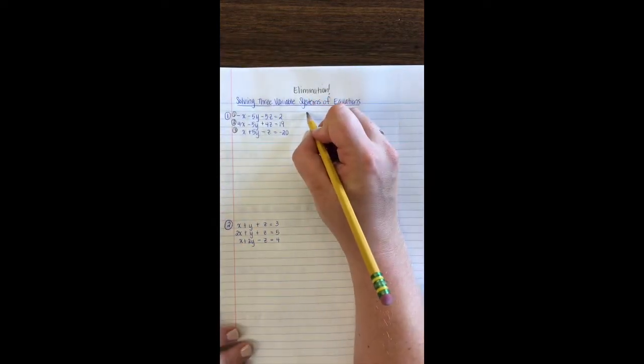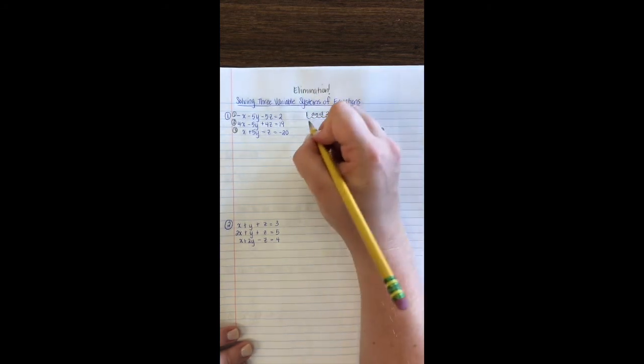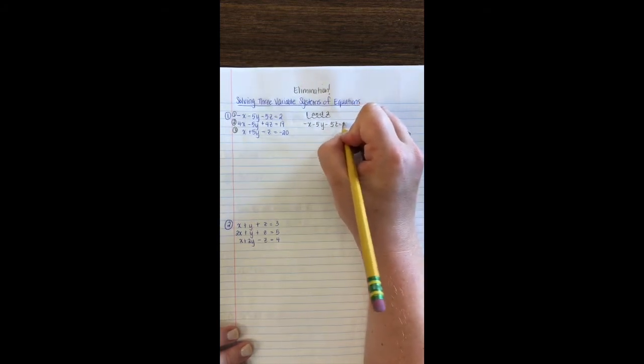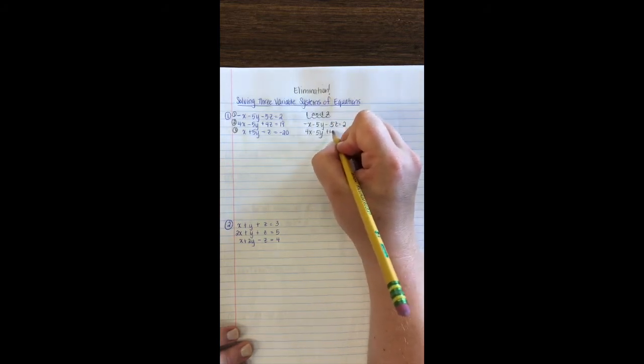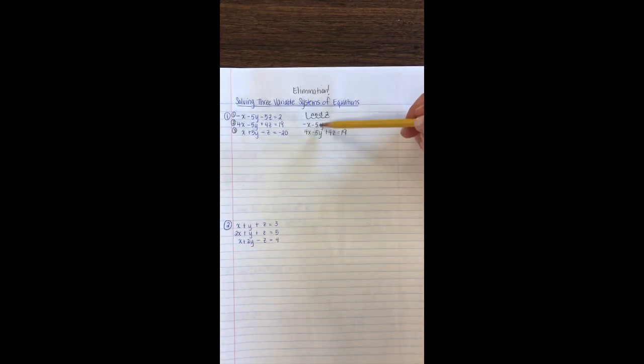Okay, so as I take a look, 1 and 2. So I copy those over. I have negative x minus 5y minus 5z equals 2. And I have 4x minus 5y plus 4z equals 19. All right, so as I take a look at this, I can see that I already have the same coefficient on the y's. They're just not opposite signs yet.